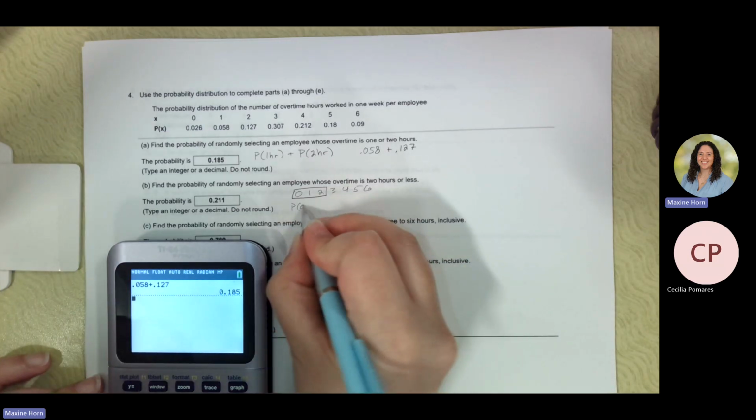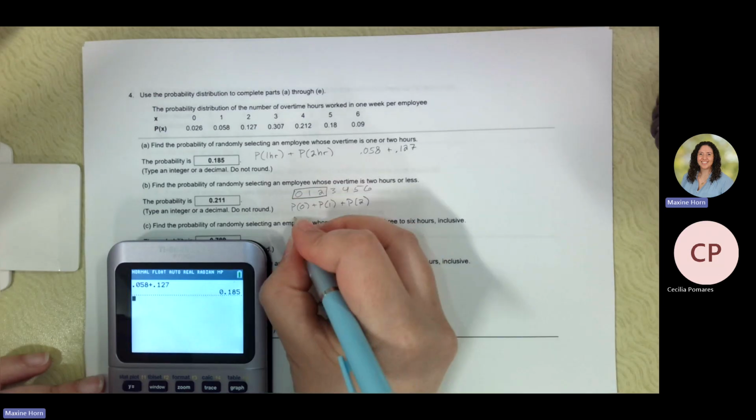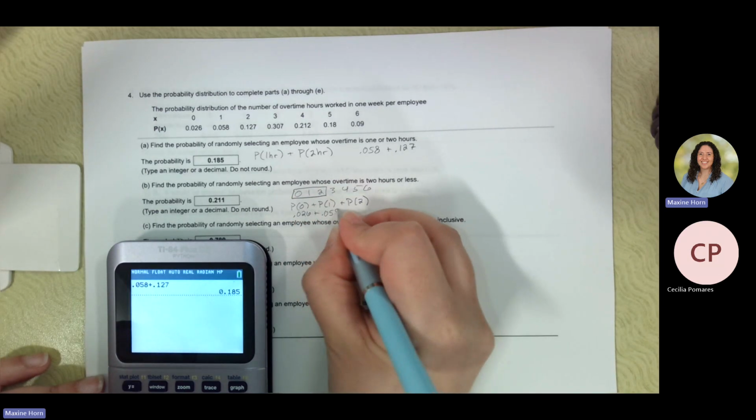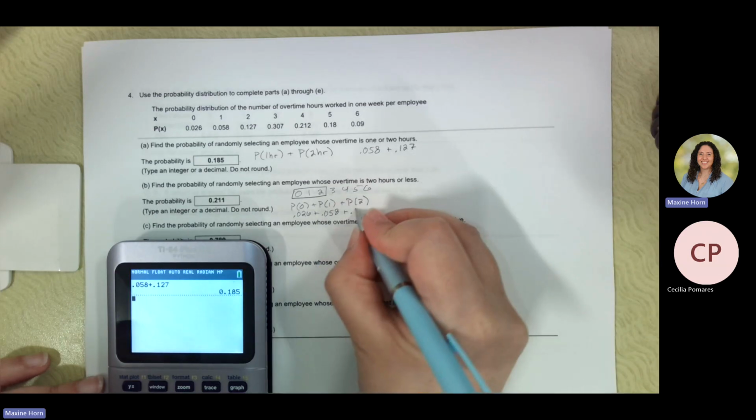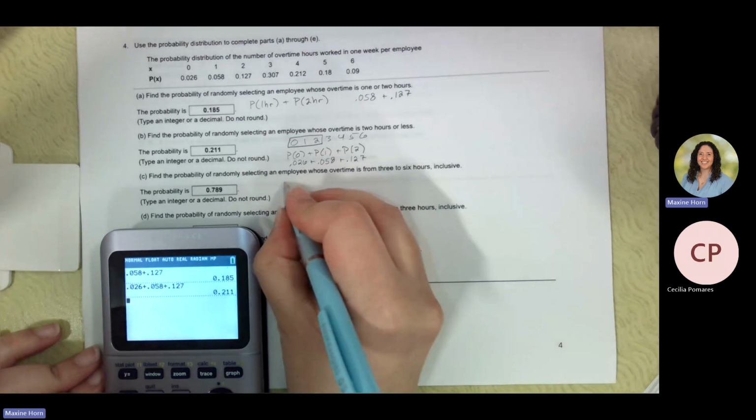So we have the probability of 0 plus the probability of 1 plus the probability of 2. Probability of 0, 0.026. Probability of 1, 0.058. Probability of 2, 0.127. We're going to add those all up, and that's how we're getting the 0.211. Okay, find the probability of randomly selecting an employee whose overtime is from 3 to 6 hours inclusive.